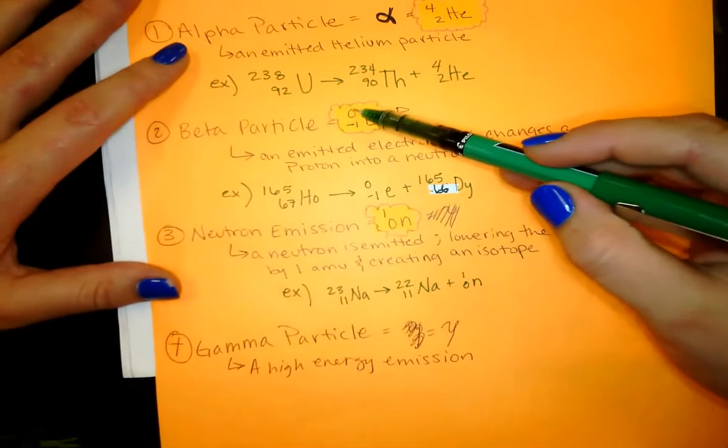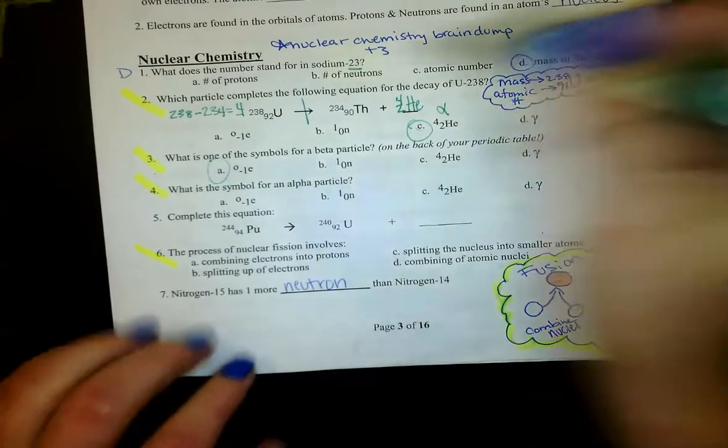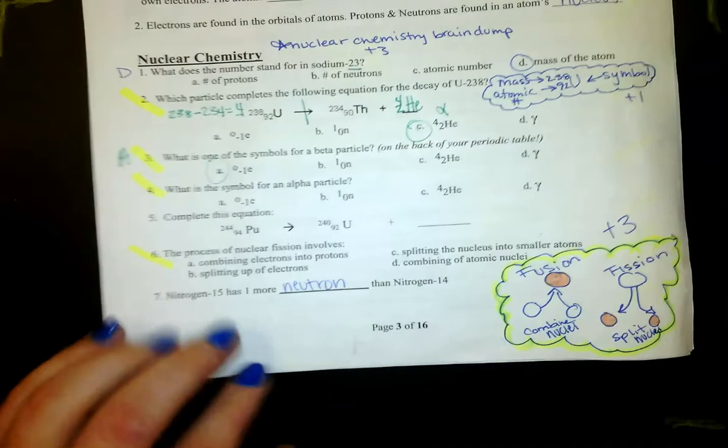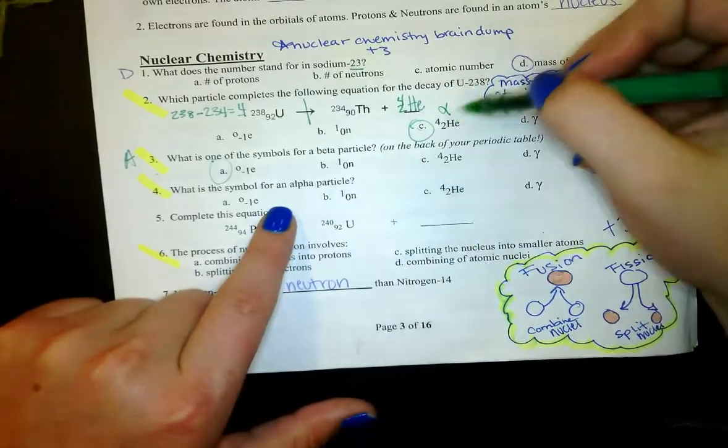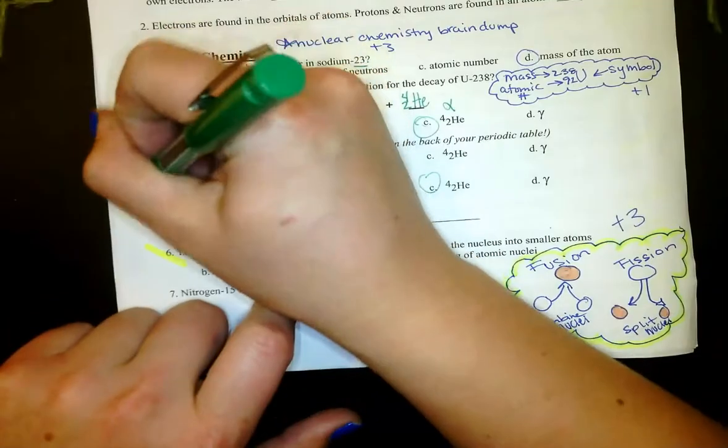It's going to be 0 over negative 1 E. So that's 0 over negative 1 E, or A. So it's A. Number 4, what's the symbol for an alpha particle? Okay, that's the one I just set up here. So that's going to be 4 over 2 helium, or C.